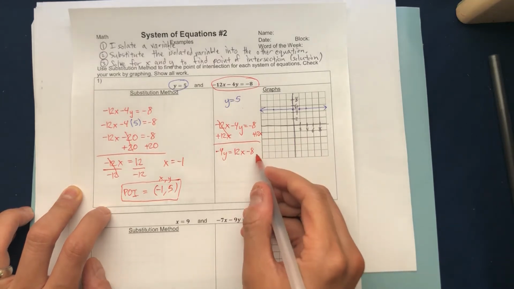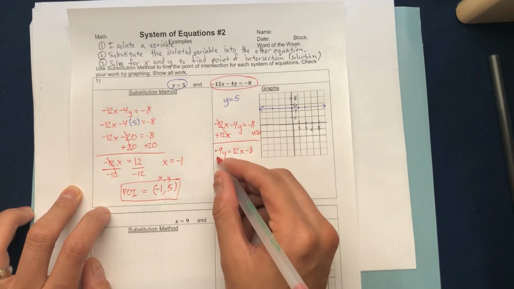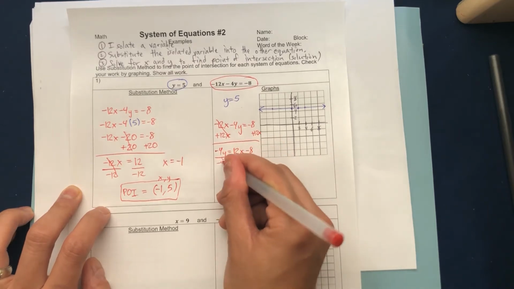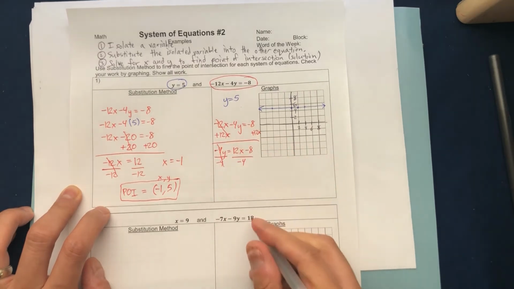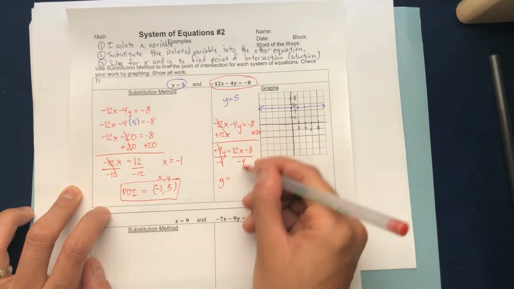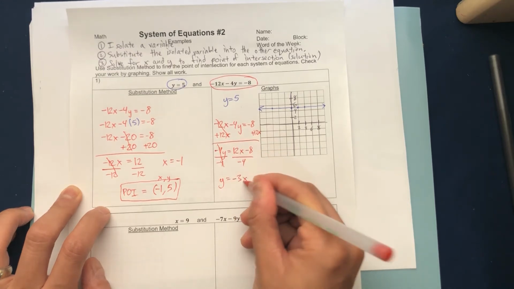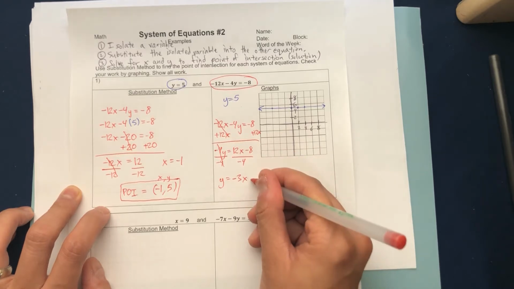But we don't have it yet until we divide both sides by negative 4, because we need it in y equals mx plus b form. So now we have y equals 12 divided by negative 4, which is negative 3x. And negative 8 divided by negative 4 gives us positive 2.